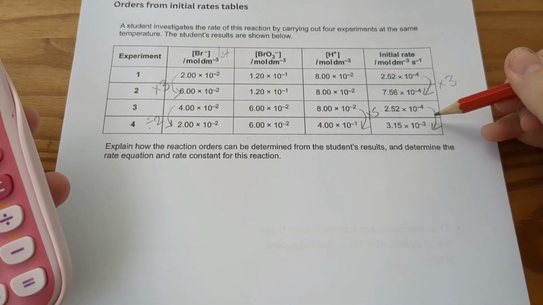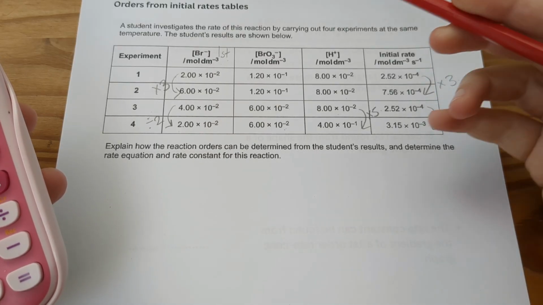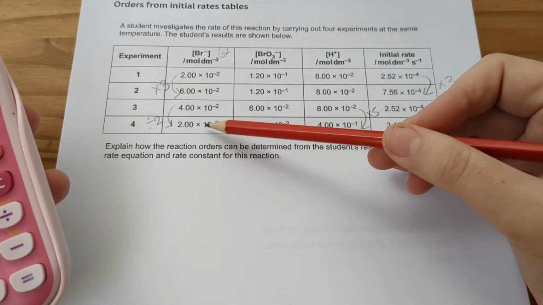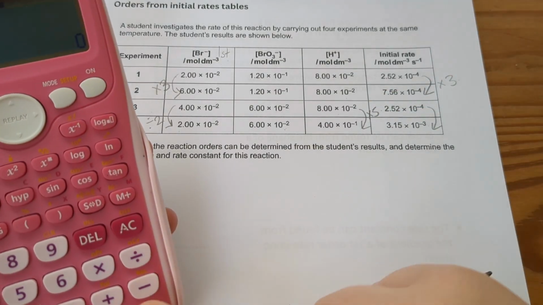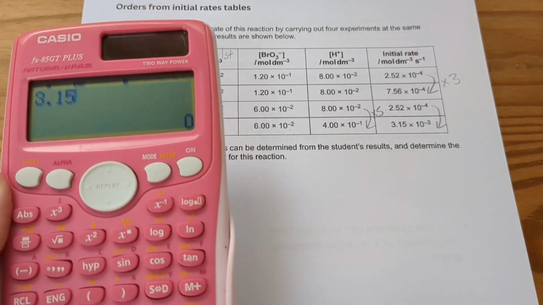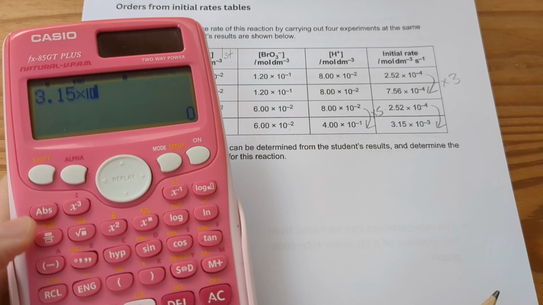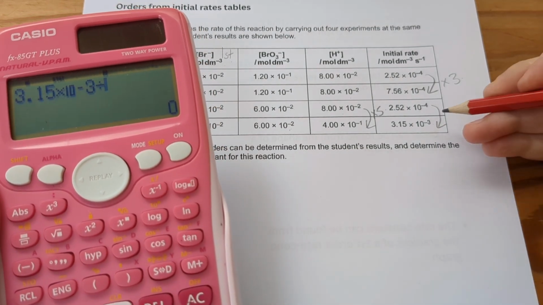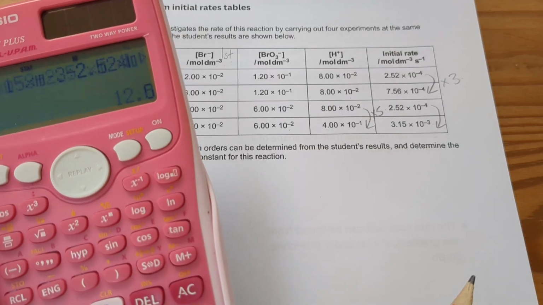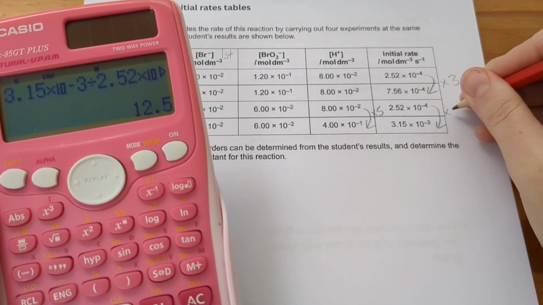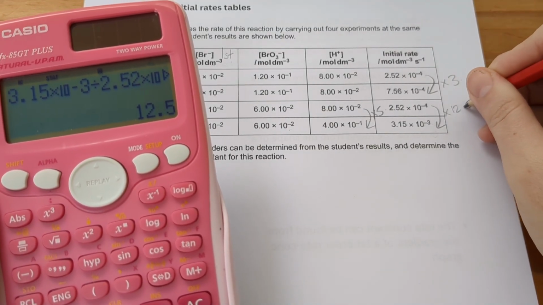This effect on the rate is the combined effect of the bromide halving and the H plus increasing by a factor of 5. So I'm going to do this number over this number. And we'll see the rate is increasing by a factor of 12.5.